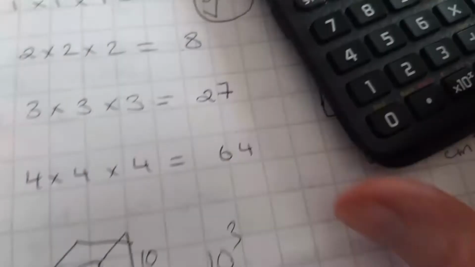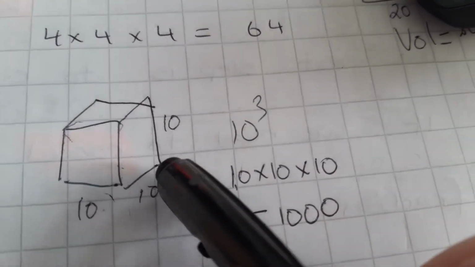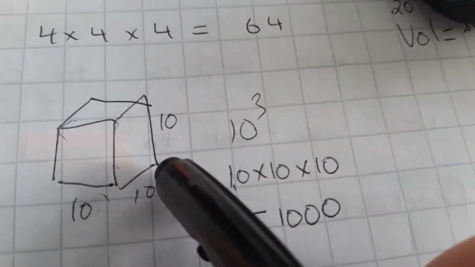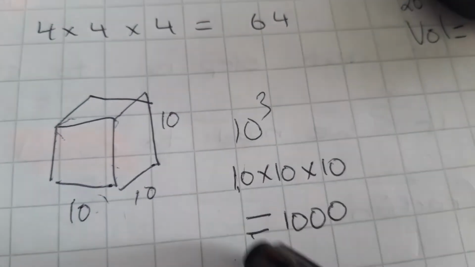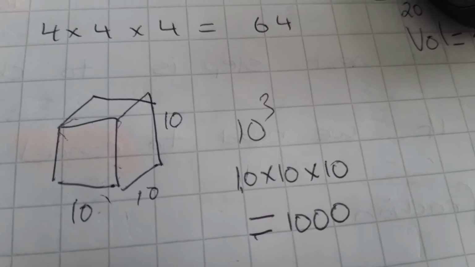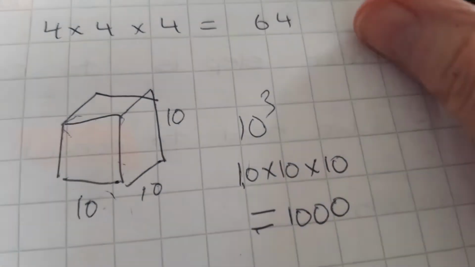The thing about a cube is all sides are the same length. So you have only got one answer for the lengths, and that answer is the cube root of the volume. The shortcut to find the cube root is to use your calculator.